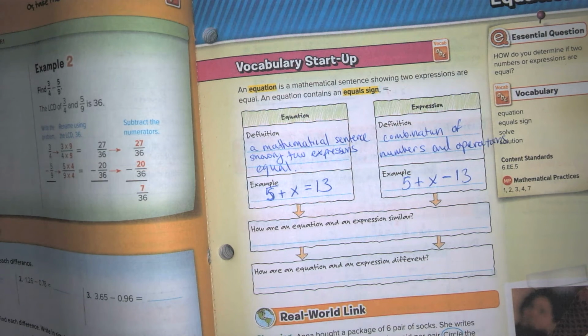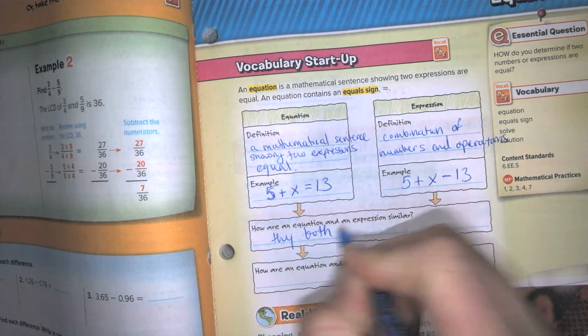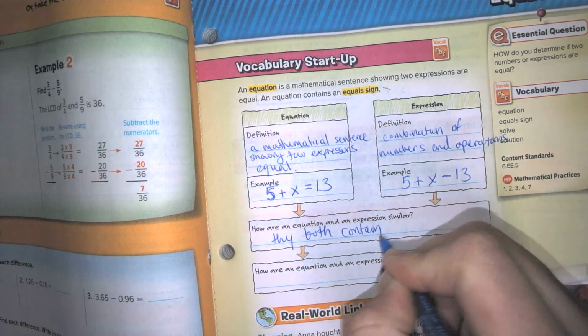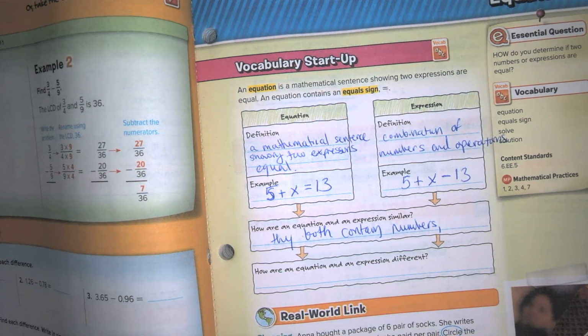Because they both have numbers. What else do they both have in common? What else do they contain?